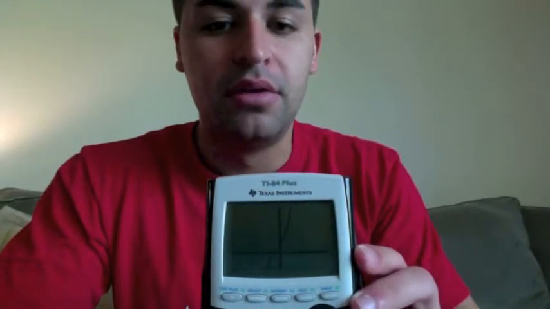Okay, so let's graph. As you can see there, we're only crossing the x-axis once, so it makes sense we only have one real solution. Alright, so that's the first example. That should be fairly easy because it's grouping. It's something that we've seen before. Now let's try something else.